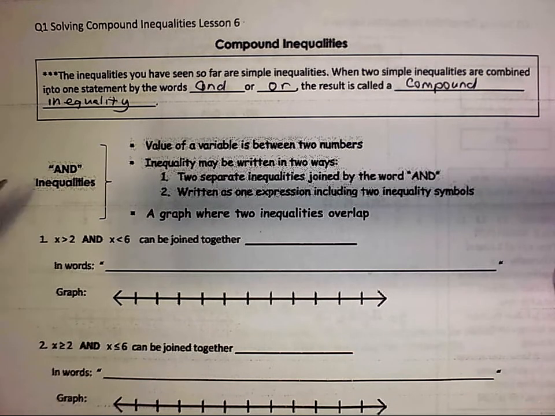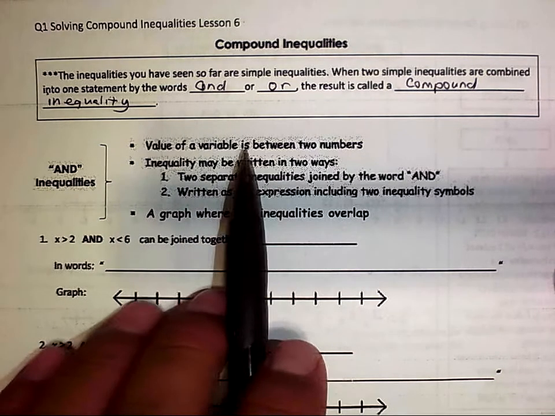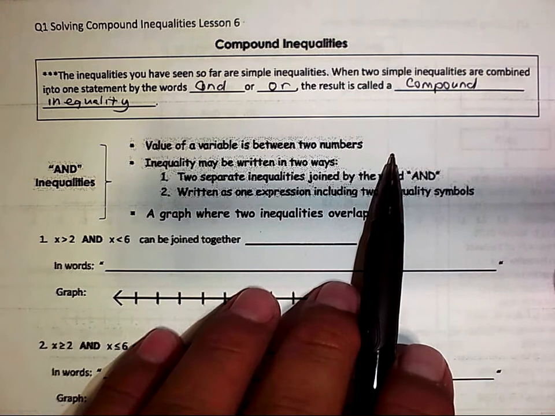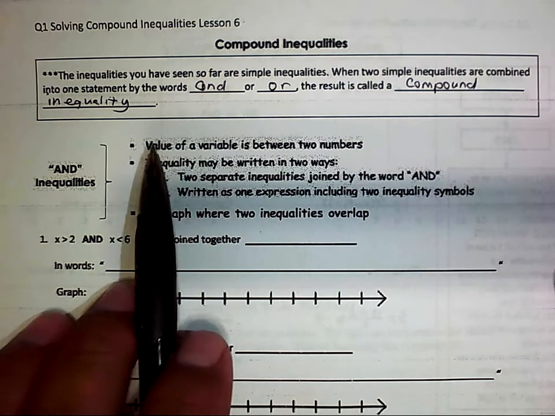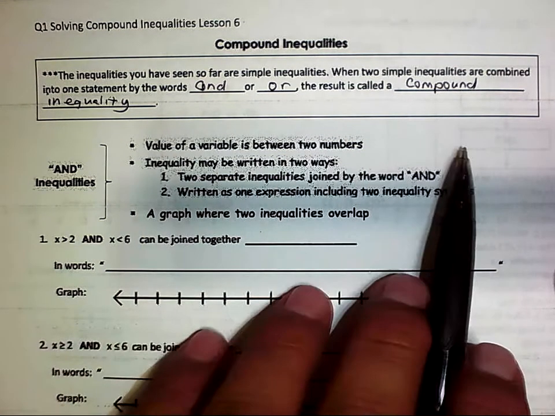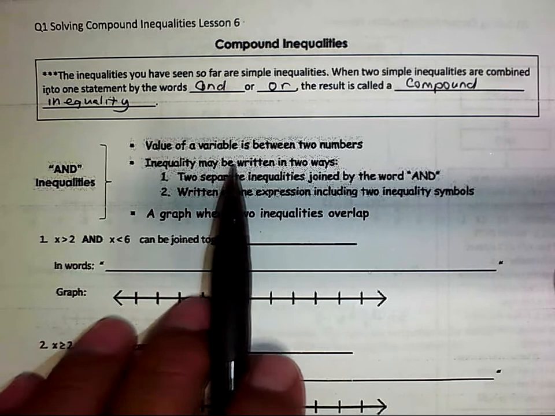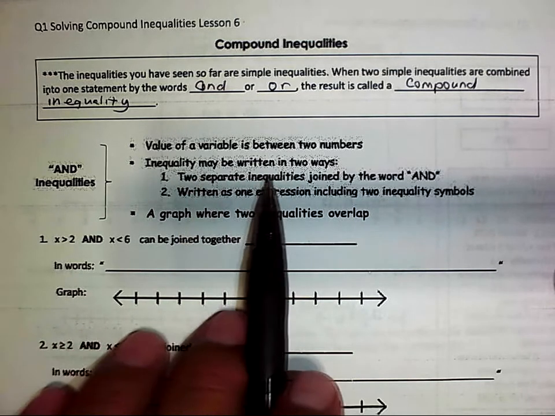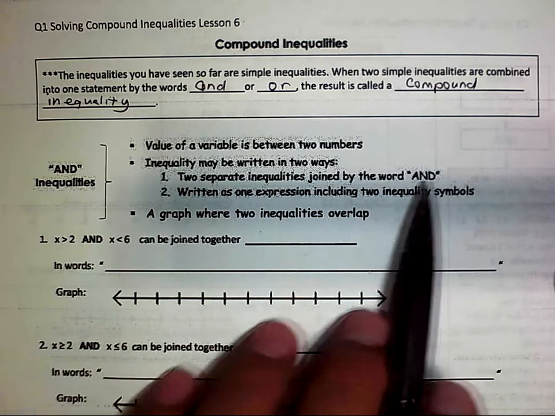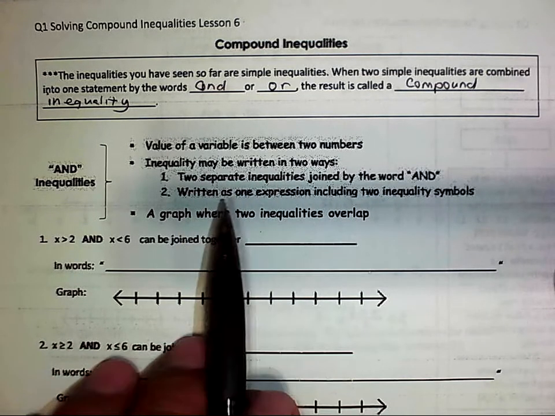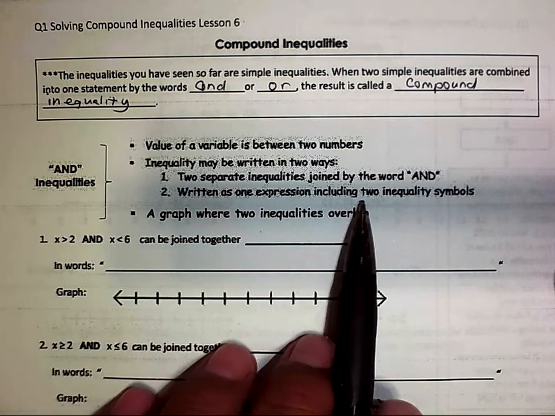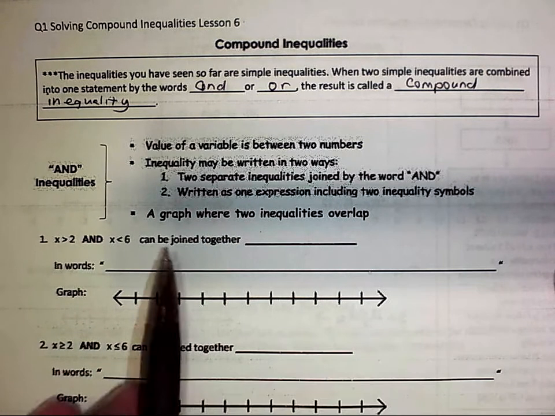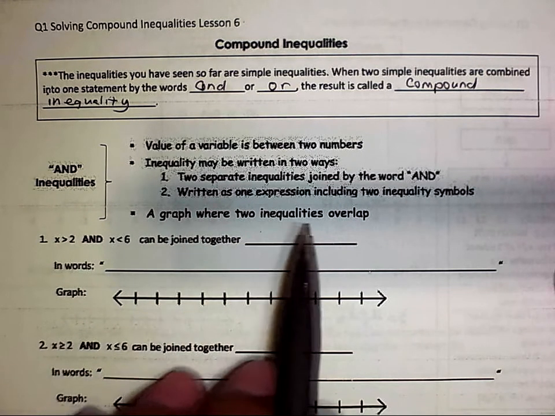So we're going to talk about "and" first, and inequalities. The value of a variable is between two numbers. That's important. The value of the variable is between two numbers. The inequality may be written in two ways: two separate inequalities joined by the word "and," or written as one expression including two inequality symbols. The graph is where two inequalities overlap.